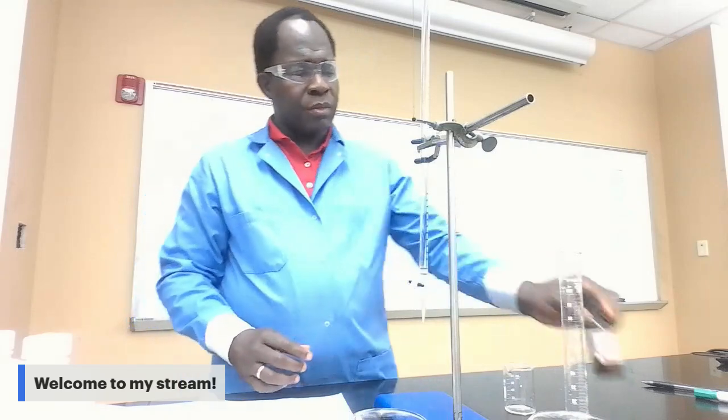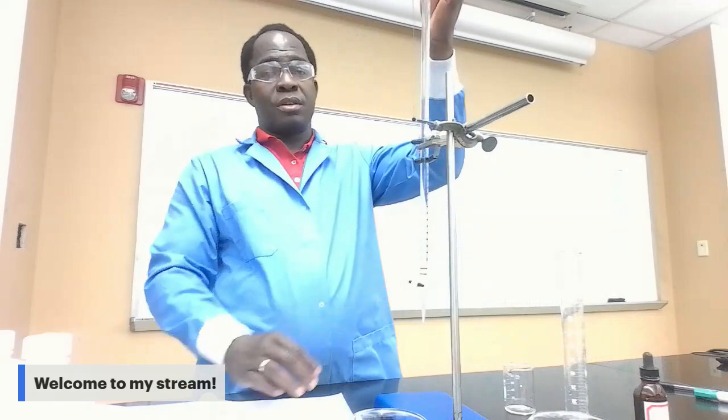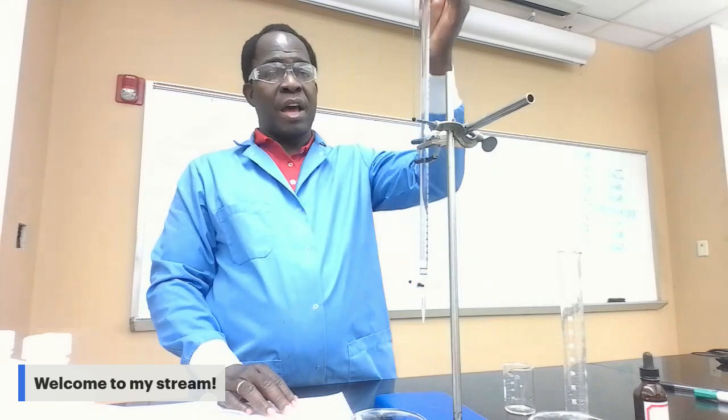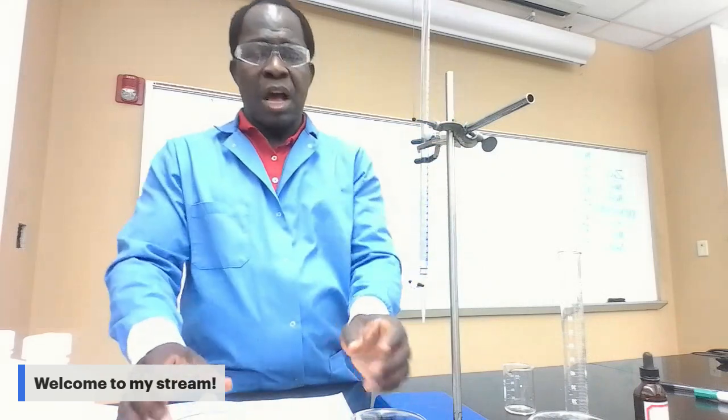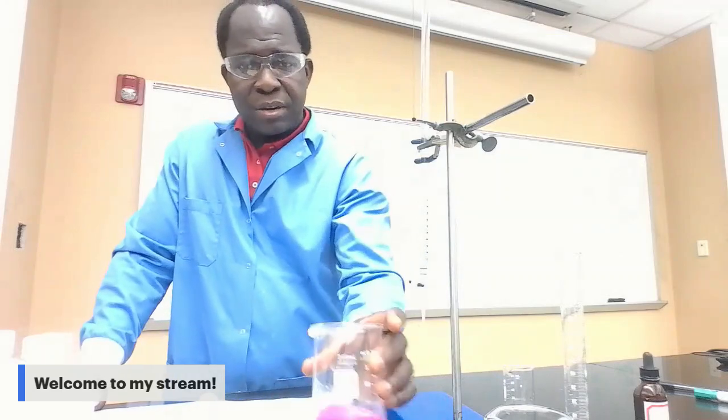Now, we have our burette filled with HCl, hydrochloric acid, 50 milliliter of hydrochloric acid, and we also have 3 beakers filled with 20 milliliter each. Each is filled with 20 milliliter of calcium hydroxide, and we also make sure we have the 5 drops of phenolphthalein. Make sure you have your 5 drops of phenolphthalein in each one.